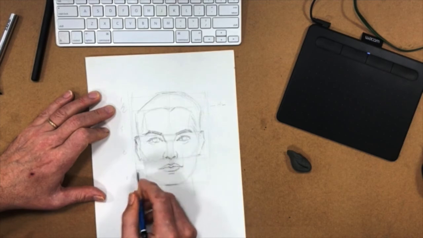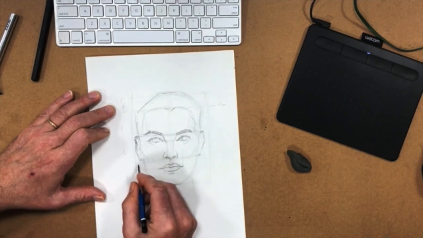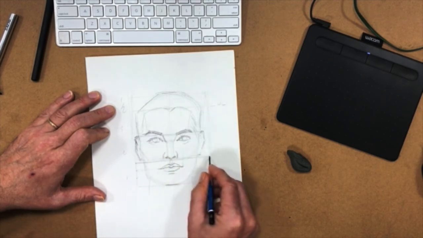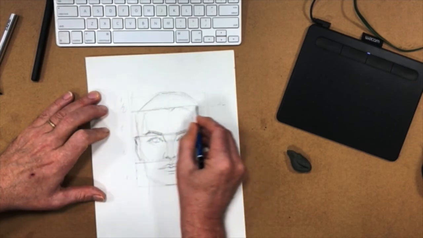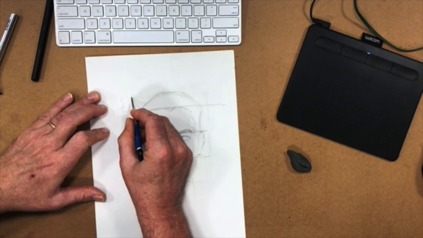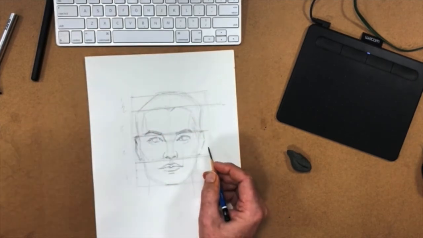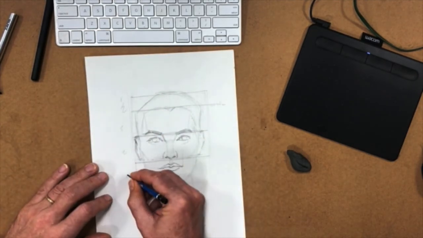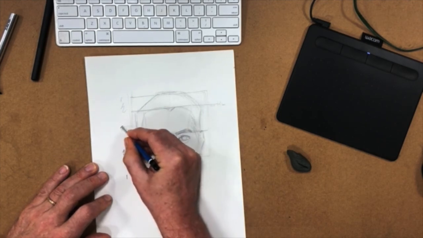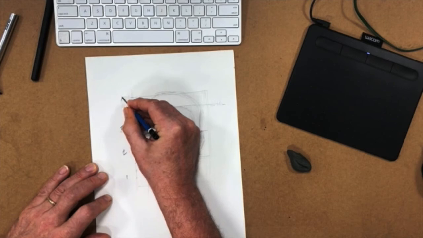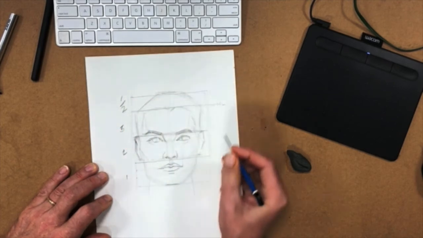So let's do this. We have one line coming across, one line coming across here, another line representing the hairline, and another line representing the top of the skull. Now, this is number 1, number 2, number 3, and a half. Okay?